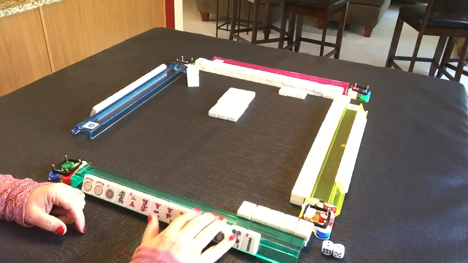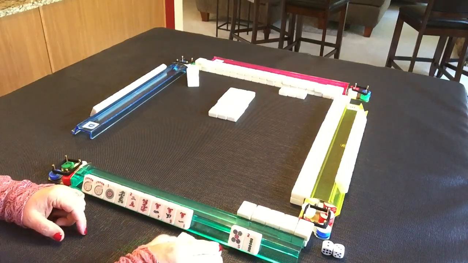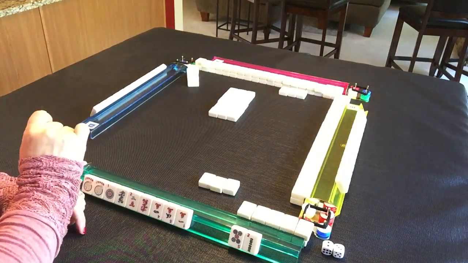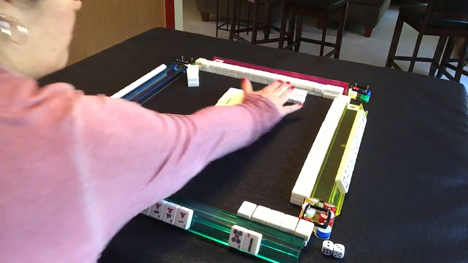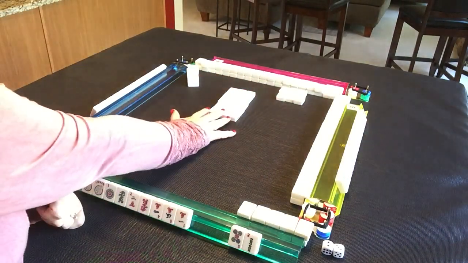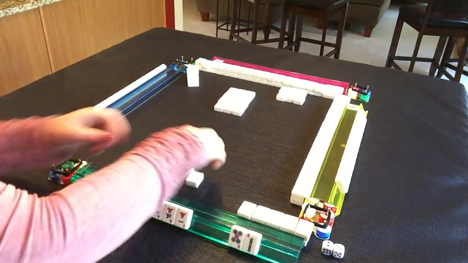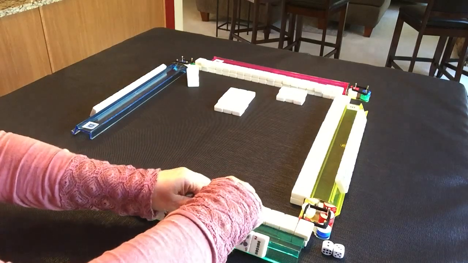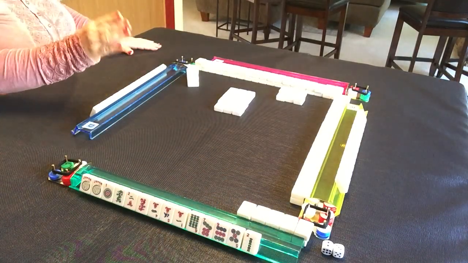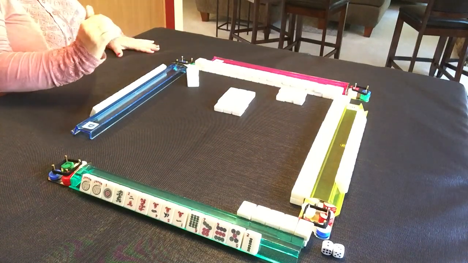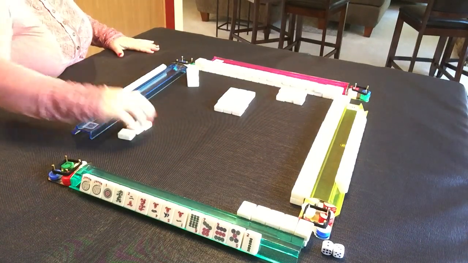So the dealer's going to go ahead and pass across, and I'm passing to the missing player. So I'm just going to put it into the outbound column, and I'm going to pick from the inbound column, and that's my pass from the missing player. These two players are passing to live people, so they just pass as normal.